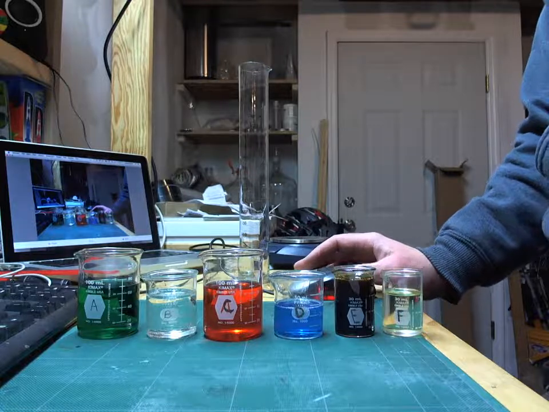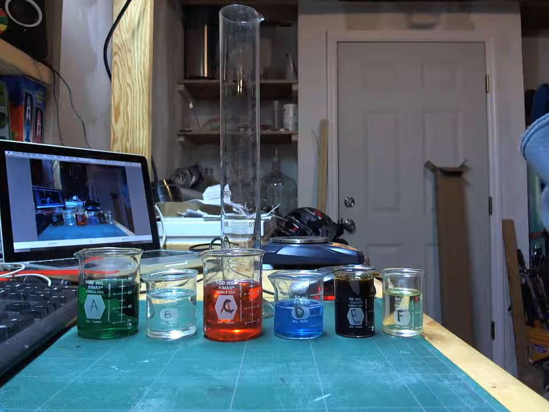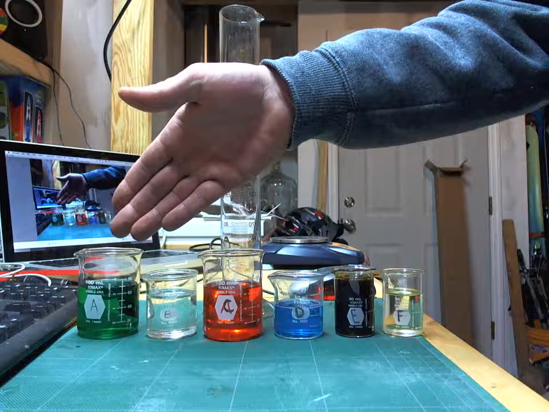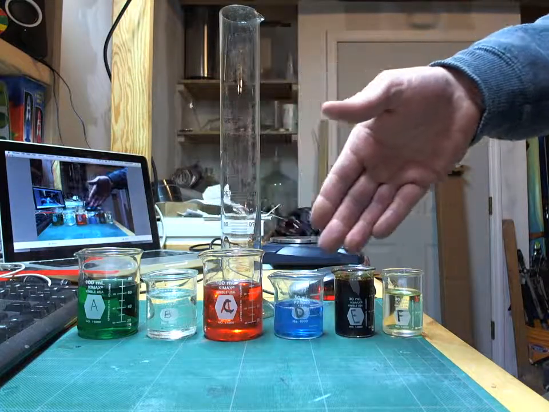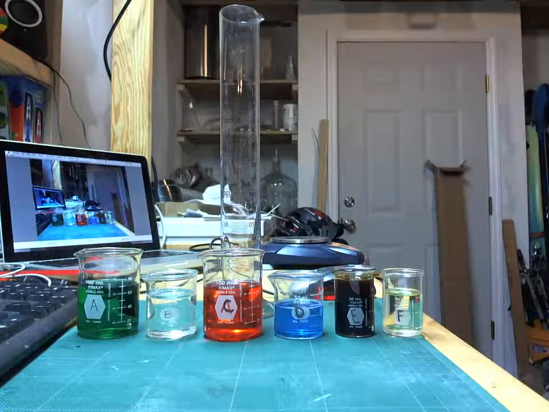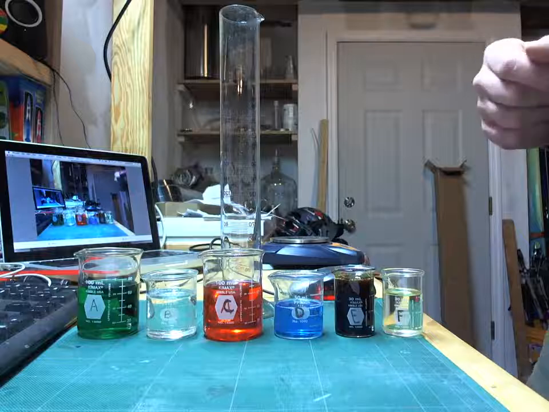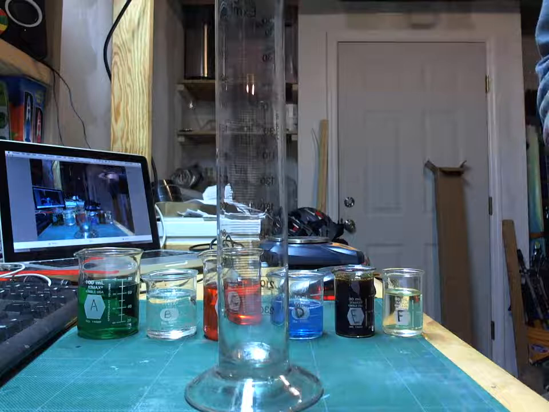All right, ladies and gentlemen, it's time for the big reveal. It's time for the answer key. All of you have been going and trying to calculate both the mass and volume of liquids A, B, C, D, E, and F. And now it's time to arrange these items from most dense to least dense in a very large graduated cylinder.